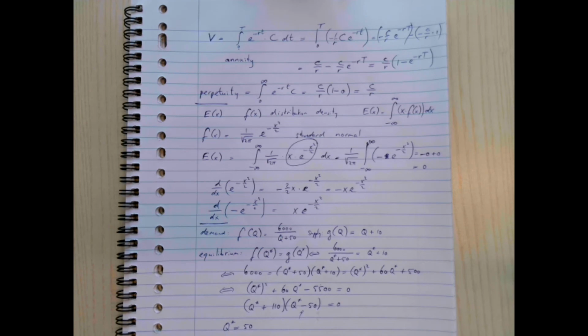So then what's the equilibrium price? We should be able to find that either from plugging in this number in the demand function or in the supply function. And actually they should both give the same answer. So let's see whether that's true. From the demand function, P star would be 6000 divided by Q star, which is 50, plus 50, or 100.